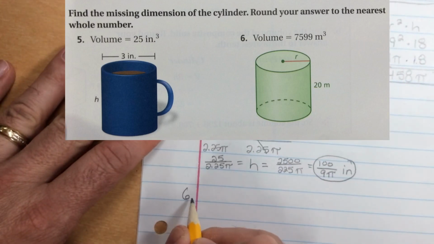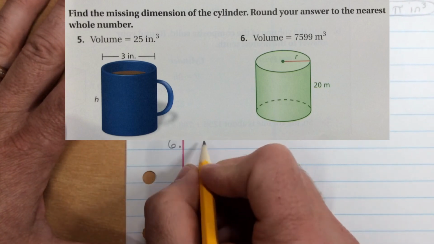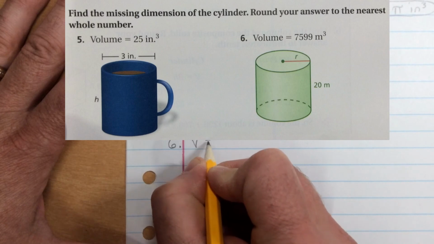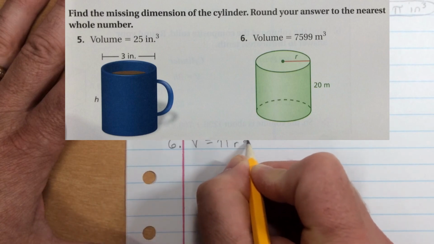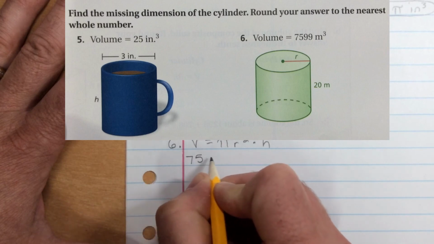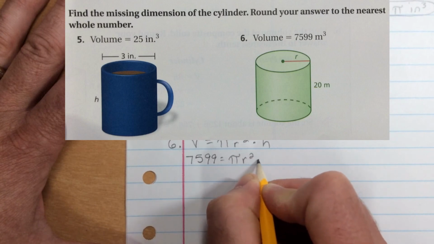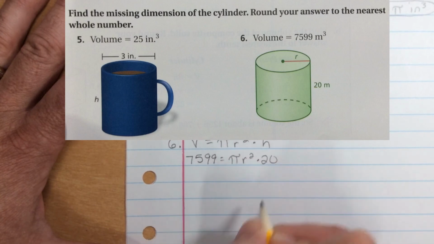Number 6. And on number 6, we're solving, but we're looking for the radius this time. So we have volume equals pi r squared times the height. They give us the volume of 7,599 equals pi r squared times 20.